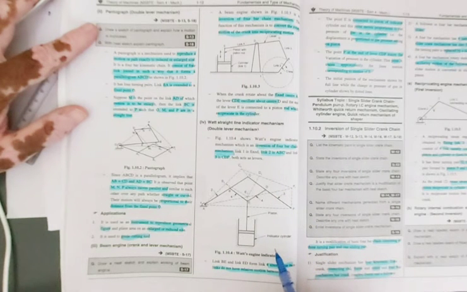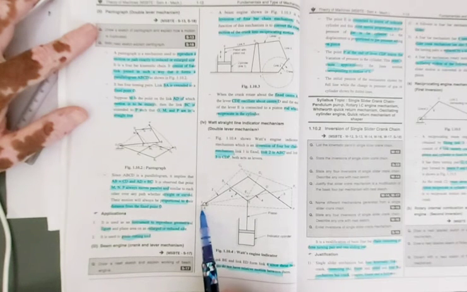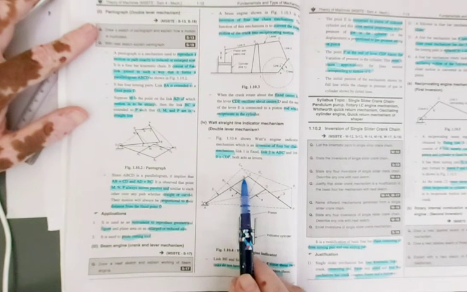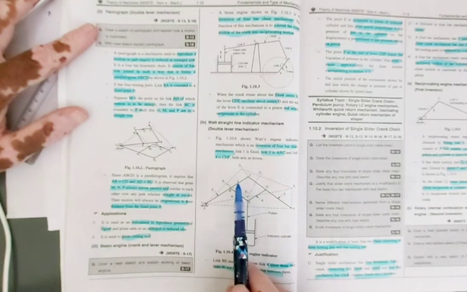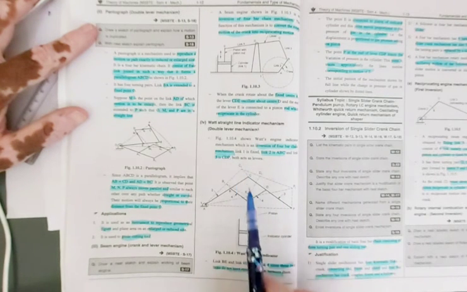In this mechanism, Watt engine indicator mechanism, which is an inversion of 4-bar chain mechanism, link 1 is fixed. Link 2 is ABC, and the link 3 is CDP. Both act as a lever.